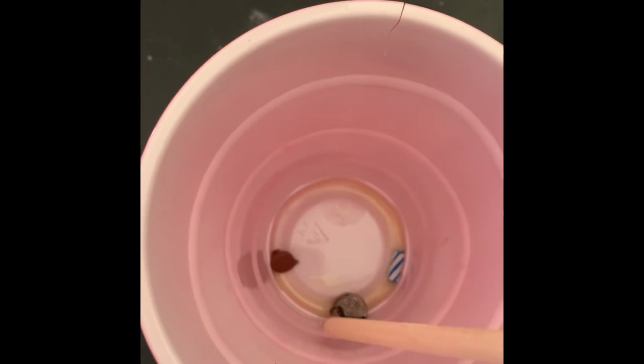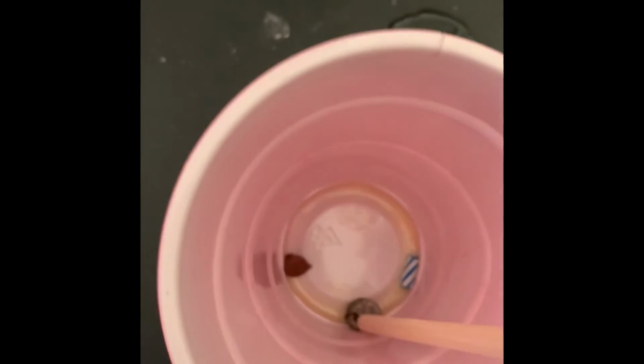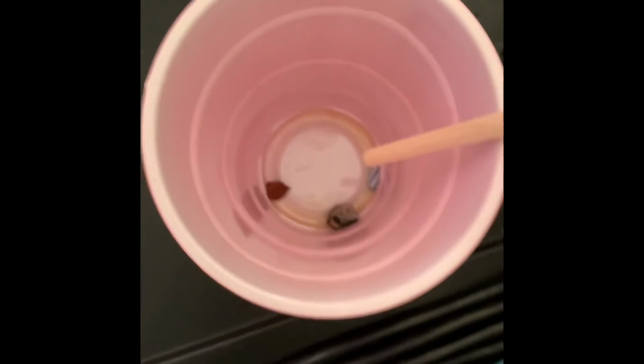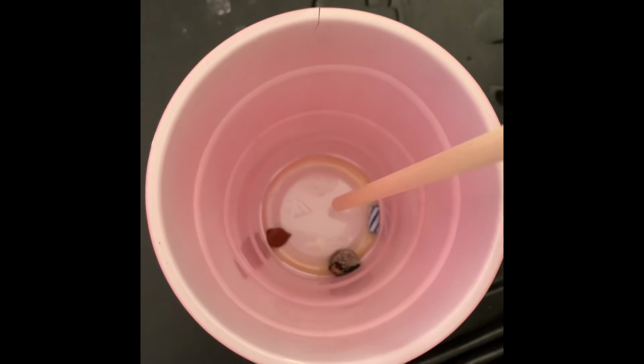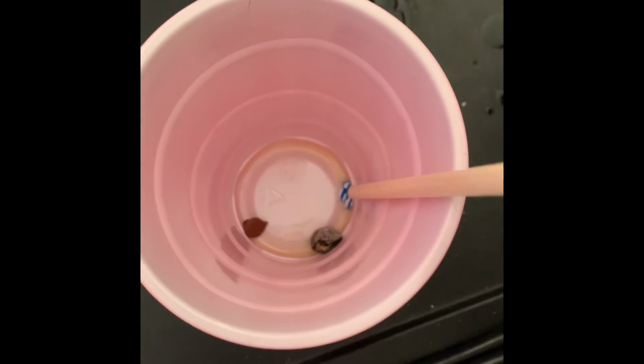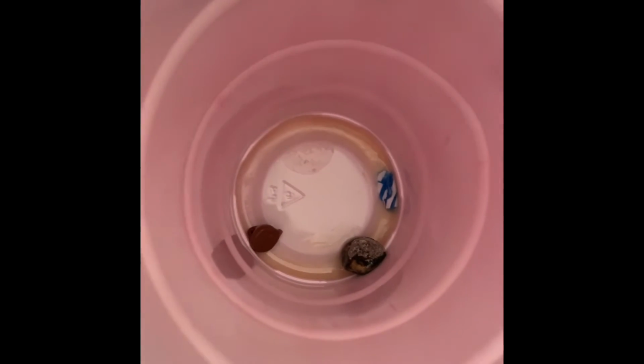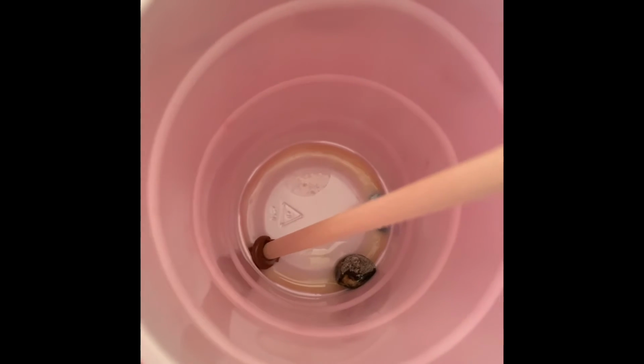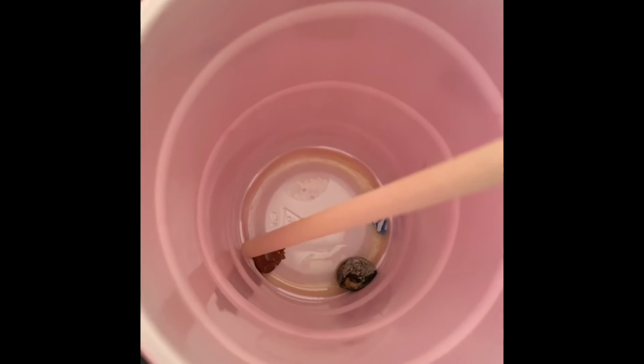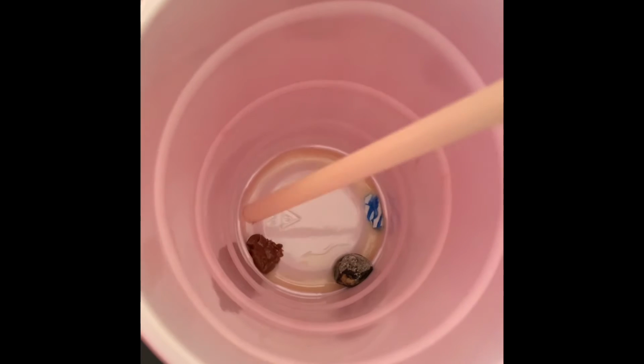We'll see what happens. So the butter melted. I'm going to poke the pebble now. Not much has happened. Now I'm going to poke the candle. Oh, it's very squishy, and it kind of broke apart, you can see. And the chocolate chip. Oh. Chocolate chip melted a little bit. It's kind of squishy.